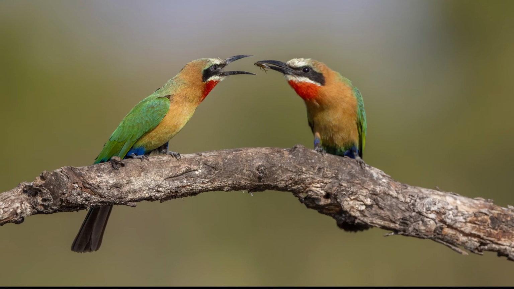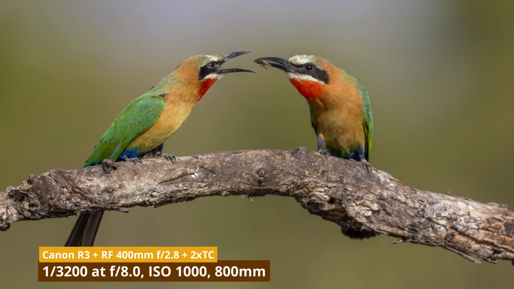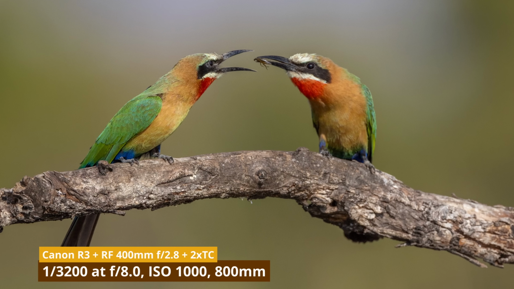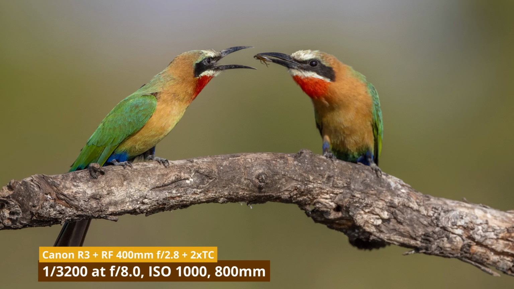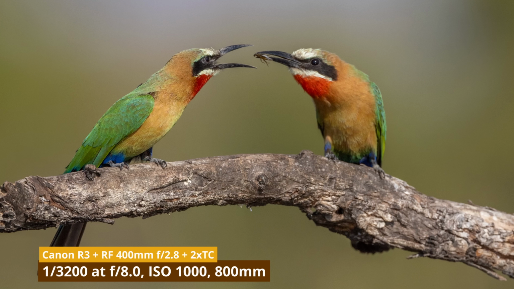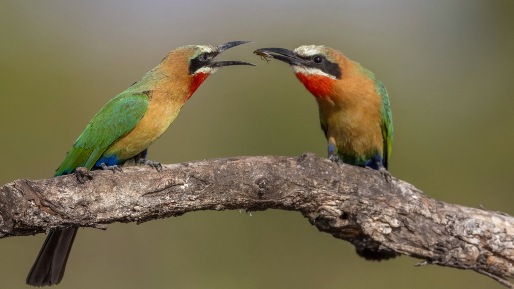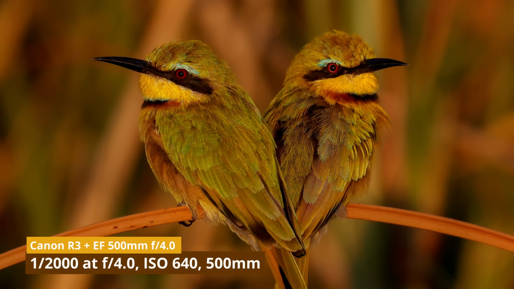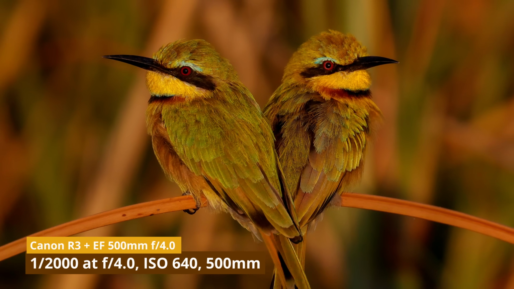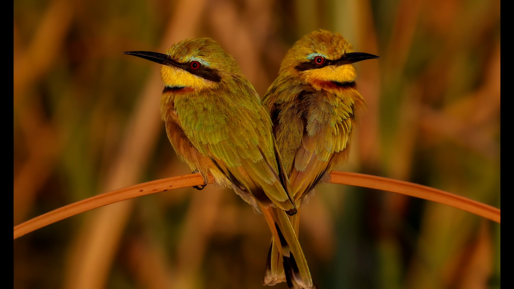I have taken these wide-fronted bee-eaters with my 400mm lens and a 2x teleconverter, and even though I stopped down to f8, only one of the birds is in sharp focus. This is because of the different distances of the birds to the image sensor. You can of course be lucky and have two subjects in the same focal plane and get both in focus, even when using a wide aperture setting.